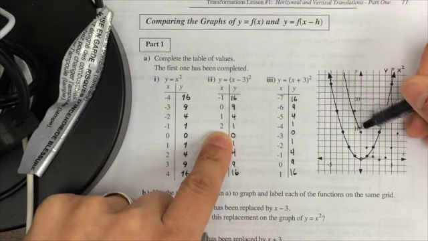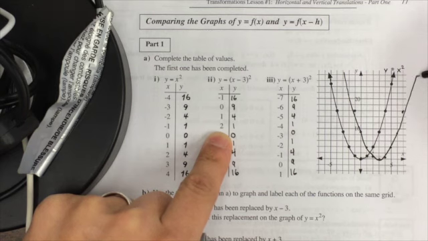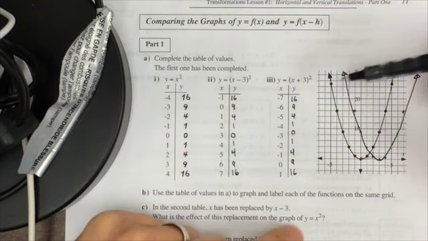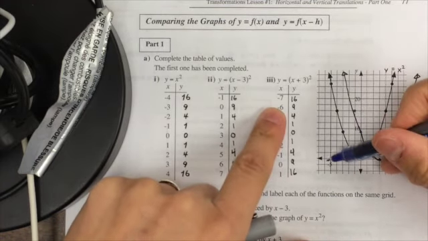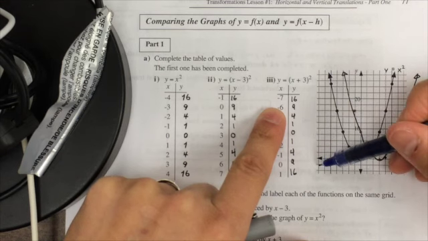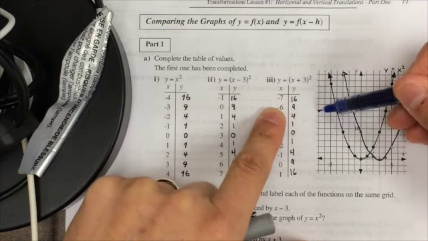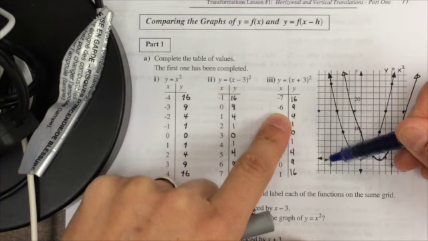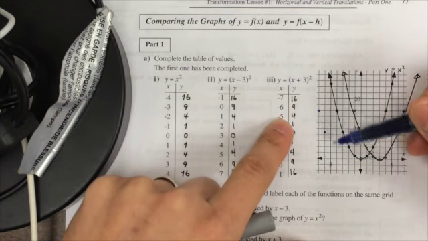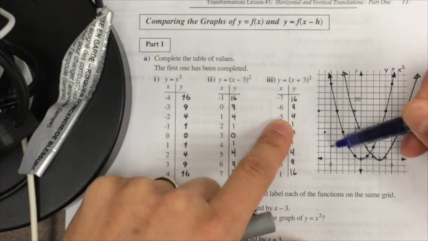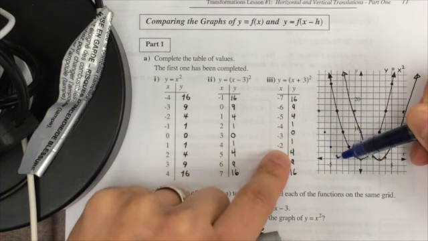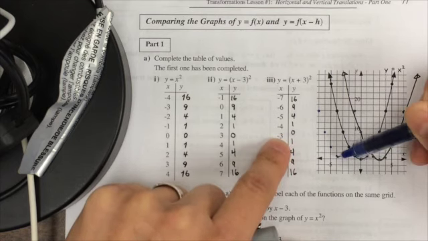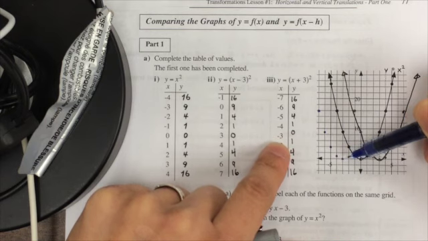Okay, so this is what this line will look like. And let's do the other graph, and I'm going to do that in a blue pen. So when x is -7, I'm going to be at 16. -7 and 16. -6 and 9. -5 and 4. -4 and 1. -3 and 0. And we'll have our mirror image going up.